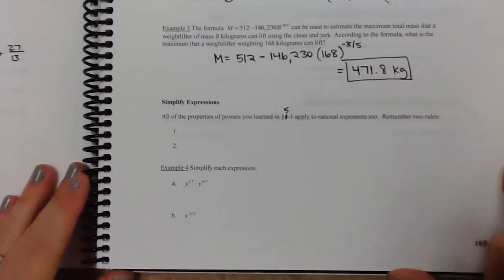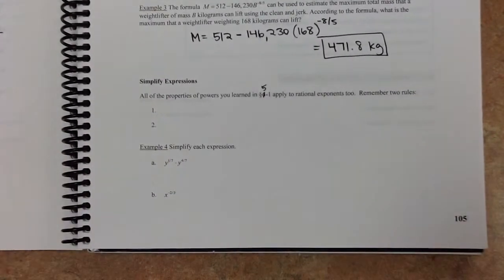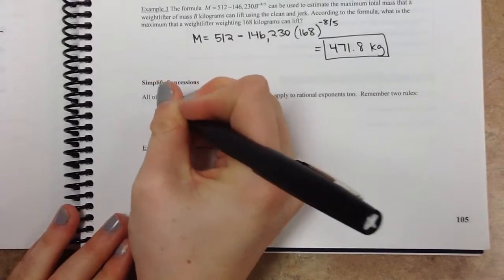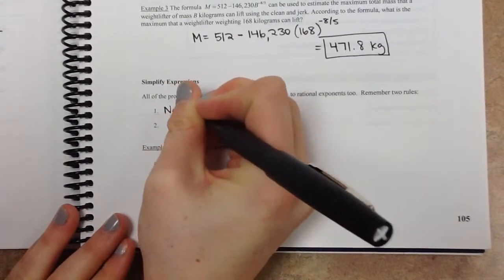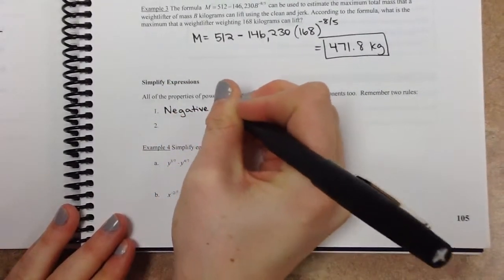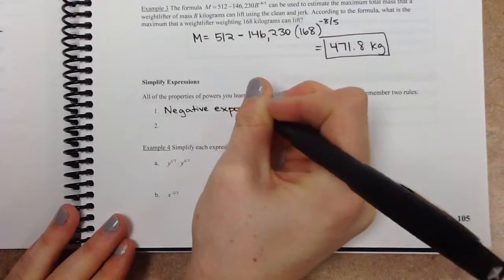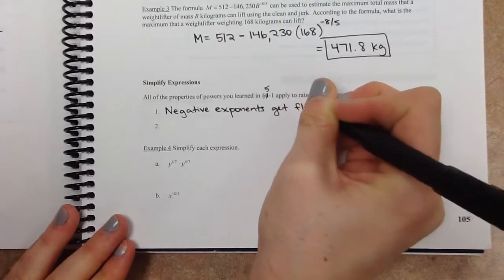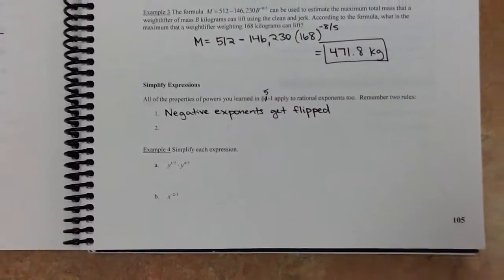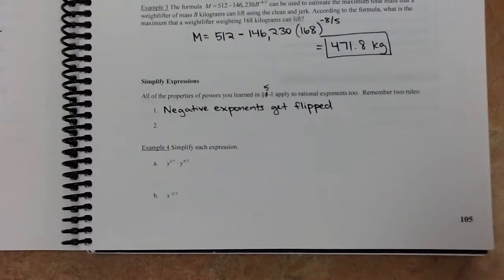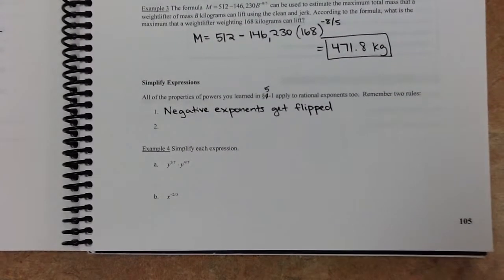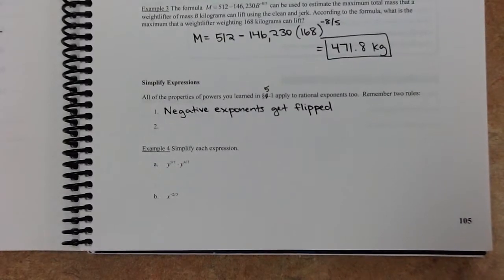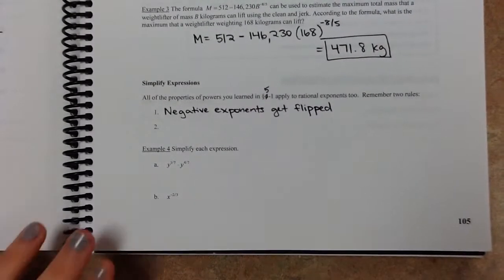For now, we're going to simplify some of these expressions. Two really important things to remember. Rule number 1, any negative exponents get flipped. So if they're in the numerator, they get flipped down. If they're in the denominator, they get flipped up. But either way, they get flipped. And the second rule is that any exponents in the denominator must be positive integers.